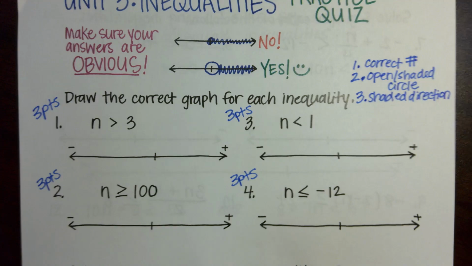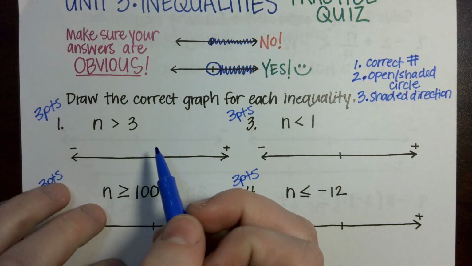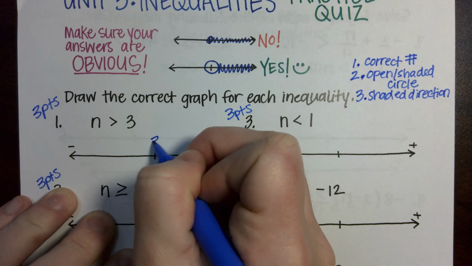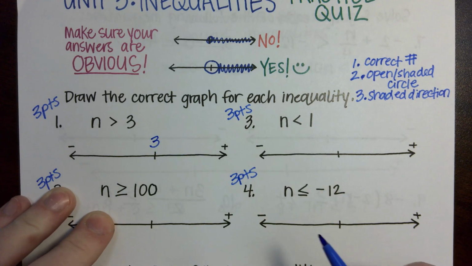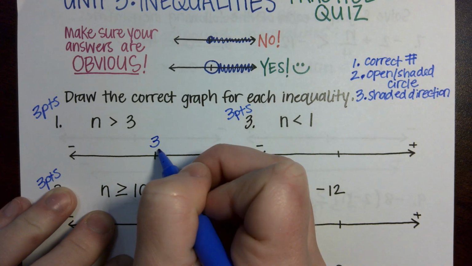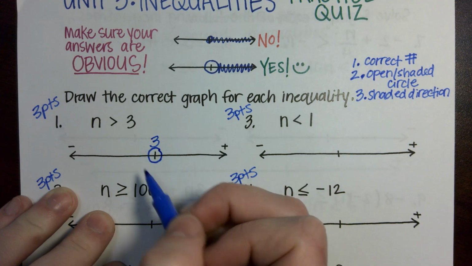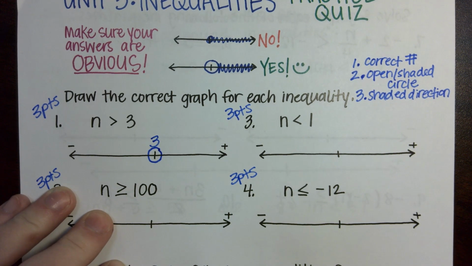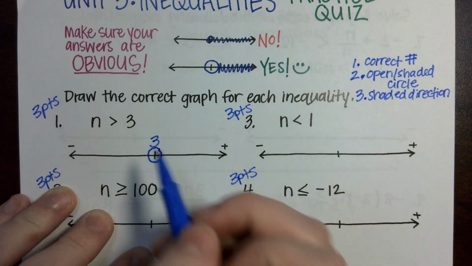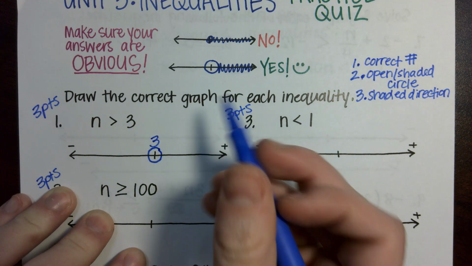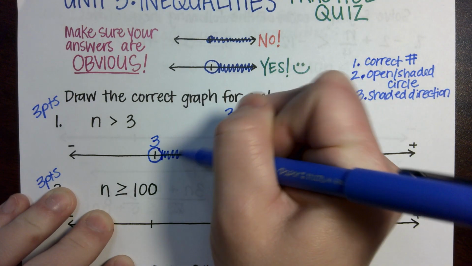Okay, so step 1, what number am I labeling for number 1 here? 3. That's the only number they give me. Circle, open or closed? Open. Good. Make your circles very nice and large and open so I can really tell what it looks like. And which direction do we shade? To the right. Why are we shading to the right?